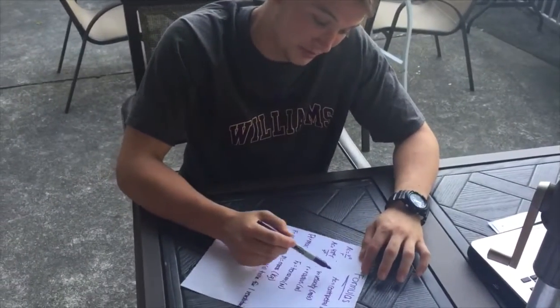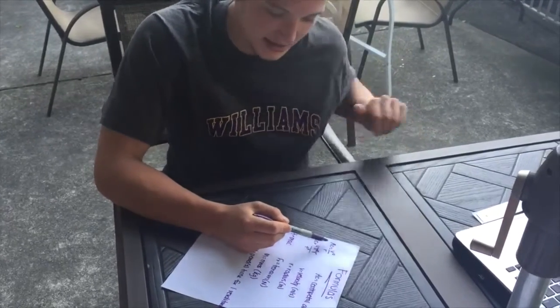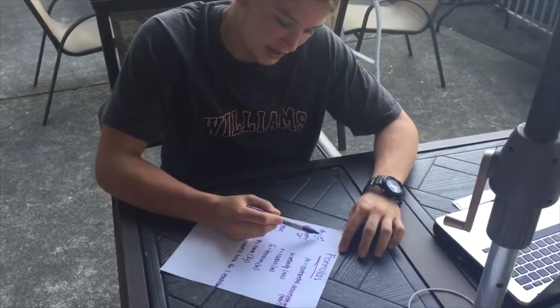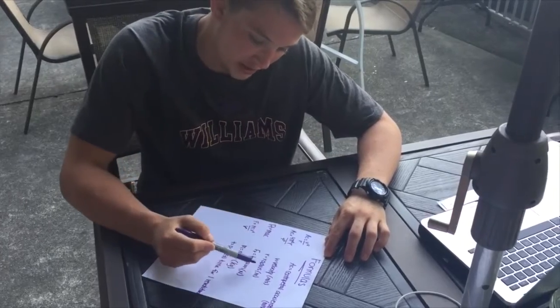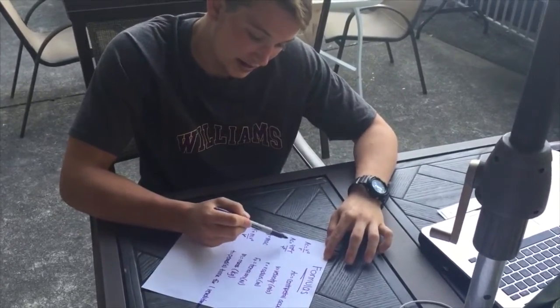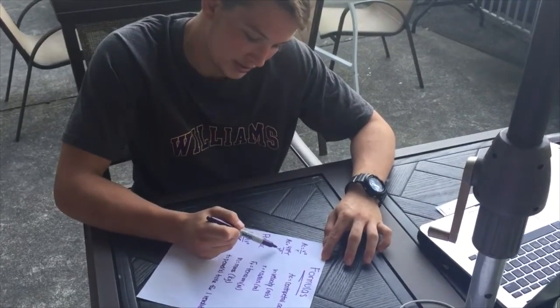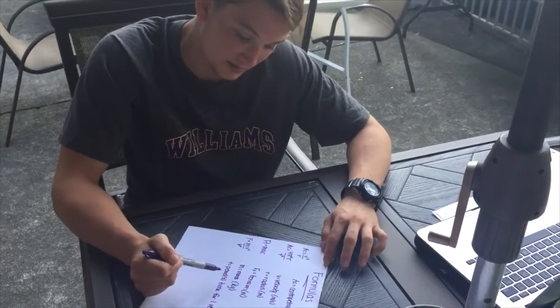Alright, let's go through our formulas. The first formula, AC equals V squared over R. AC is the centripetal acceleration measured in meters per second squared. V is velocity in meters per second. And R is the radius measured in meters. Another formula to find AC is 4 pi squared R over T squared. T is the period, which is measured in seconds.